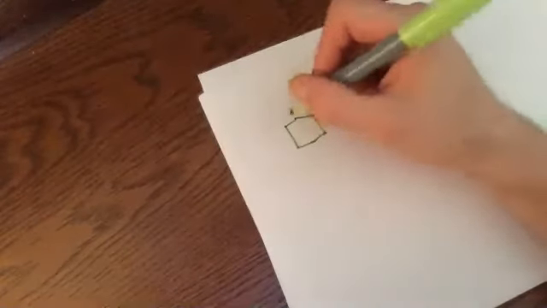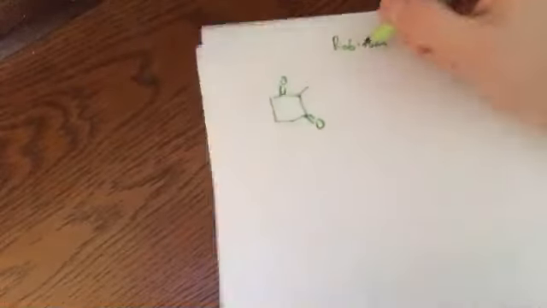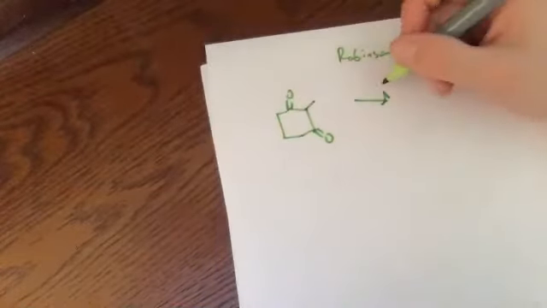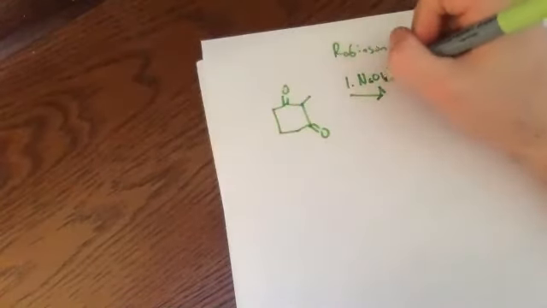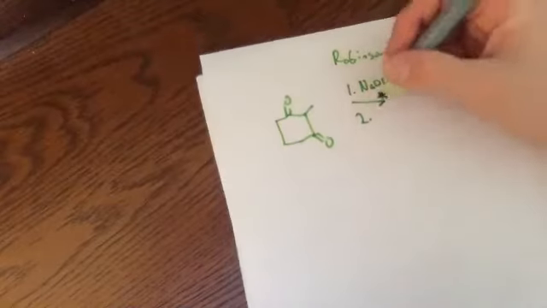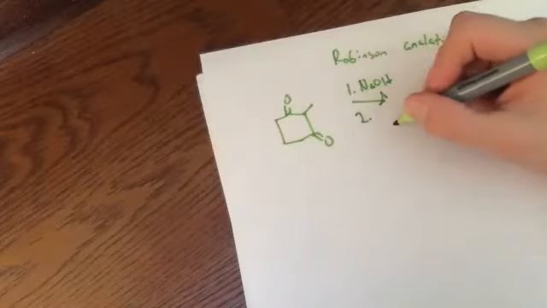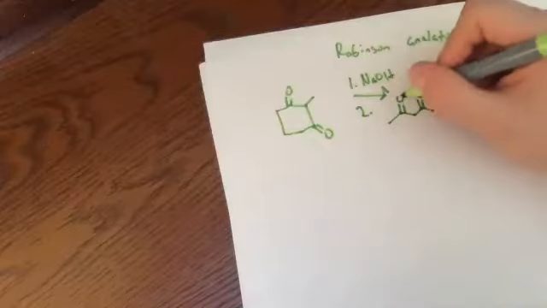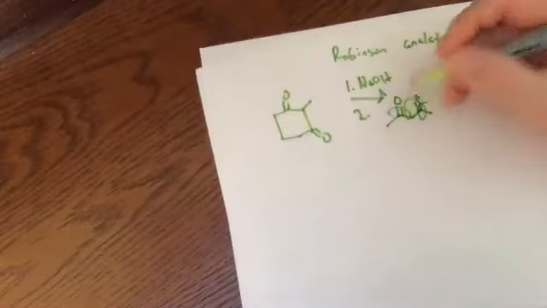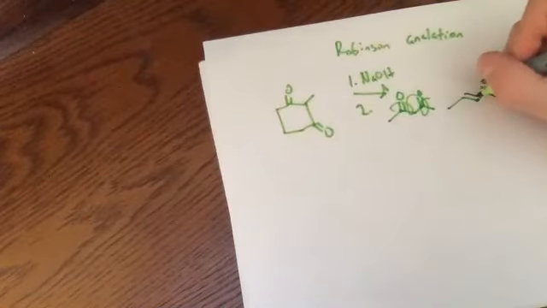We're going to take a diketone, add in NaOH, our Michael acceptor, this is going to have to be a ketone.